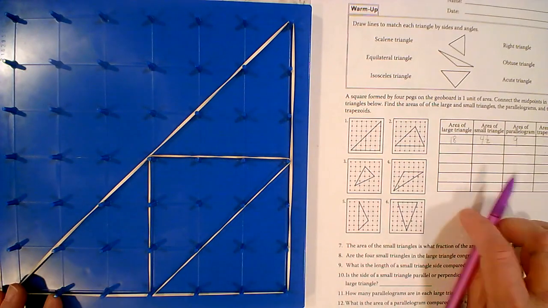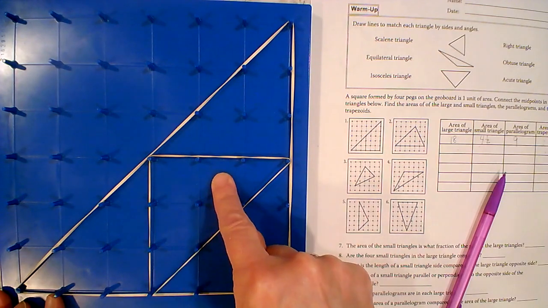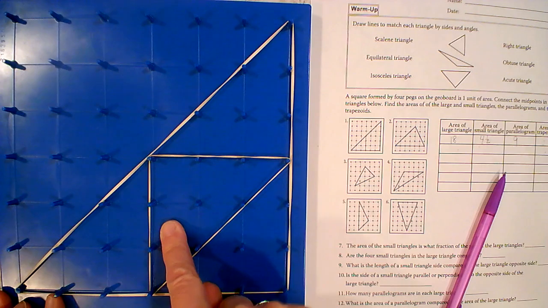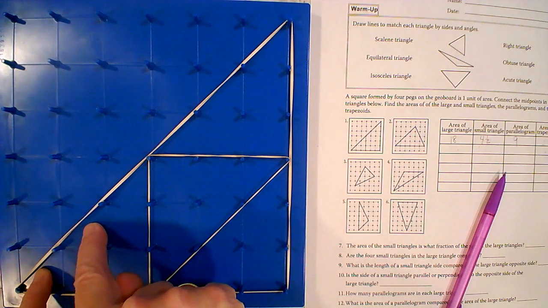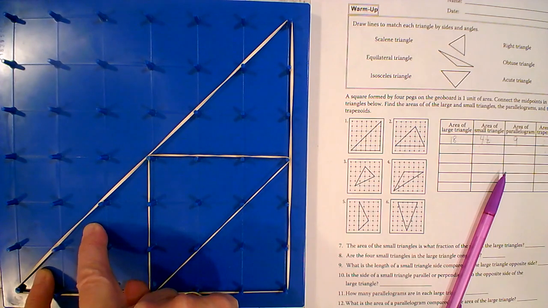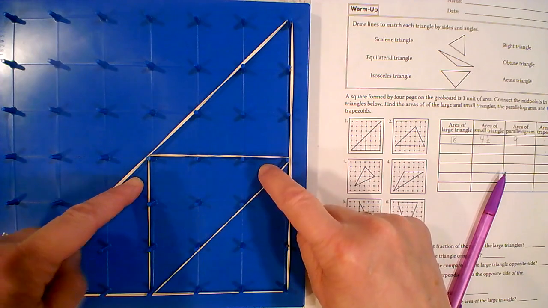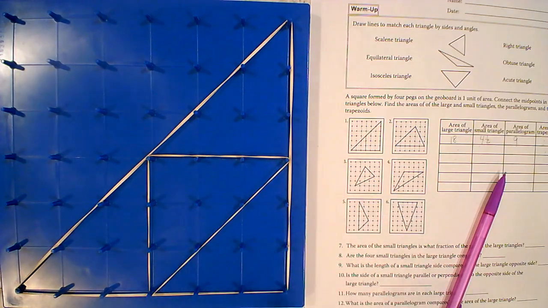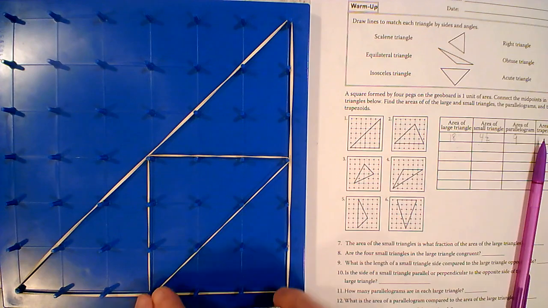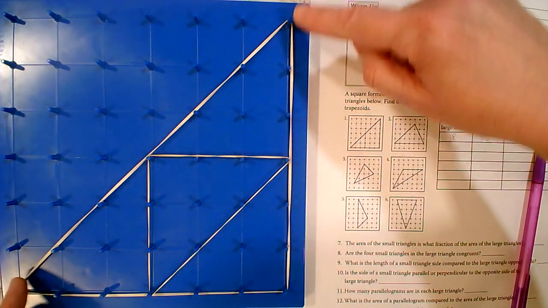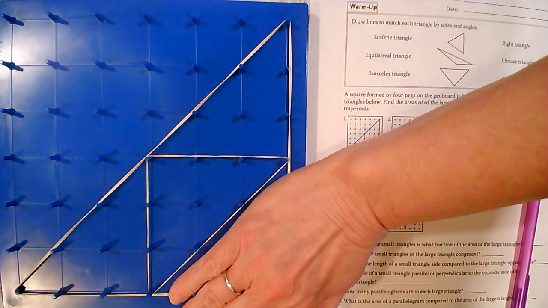All right, but we can confirm that. We have 1, 2 full ones, 3, 4, 5, 6, and then we have 2 of them for 7, 2 more for 8, 2 more for 9. So that works. Now we need to find the area of the trapezoid. The trapezoid is this shape right here. It's everything but this.